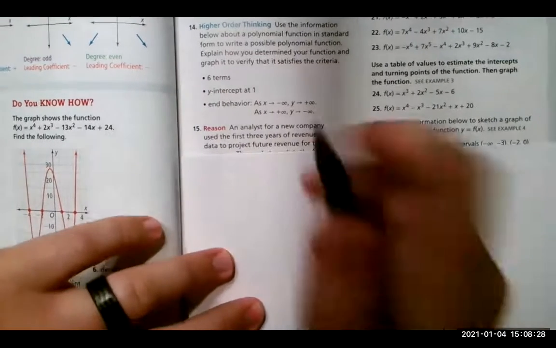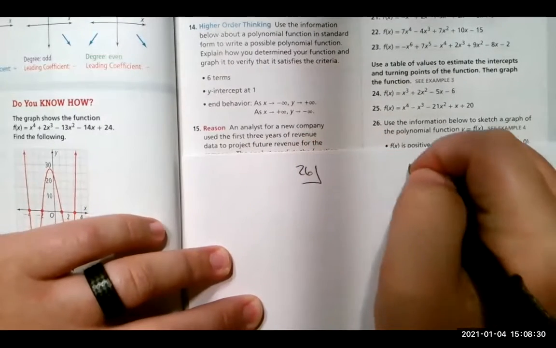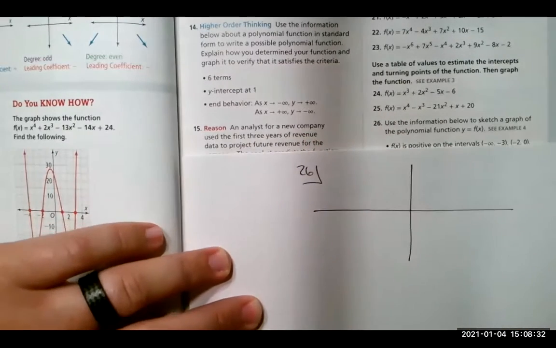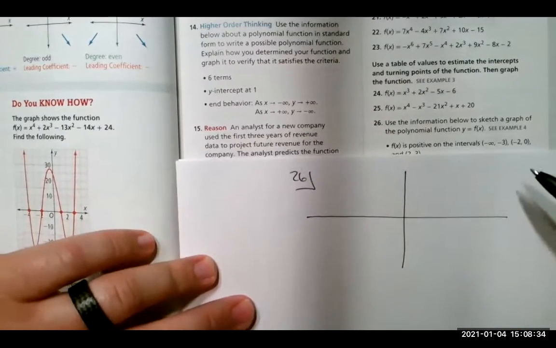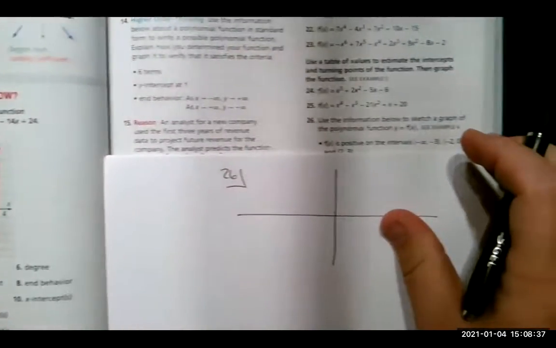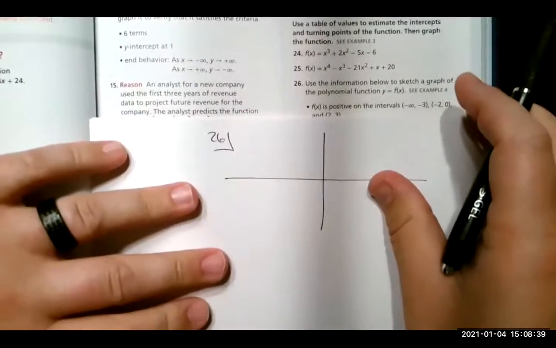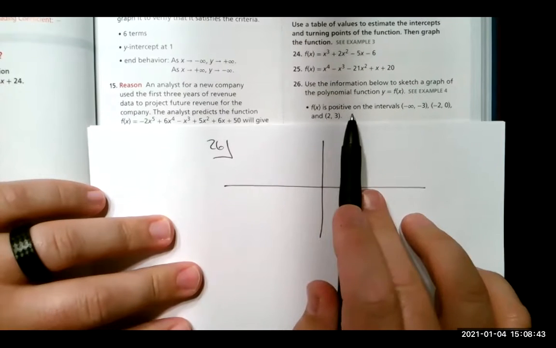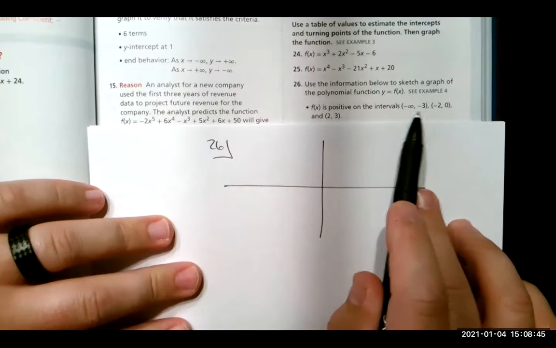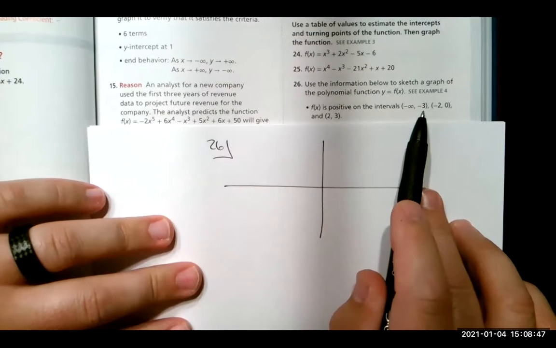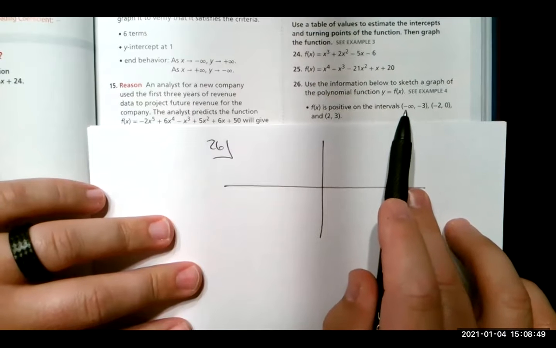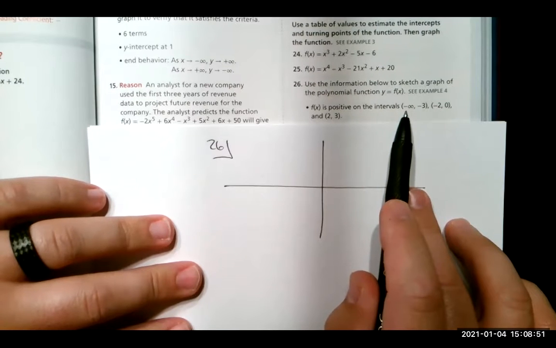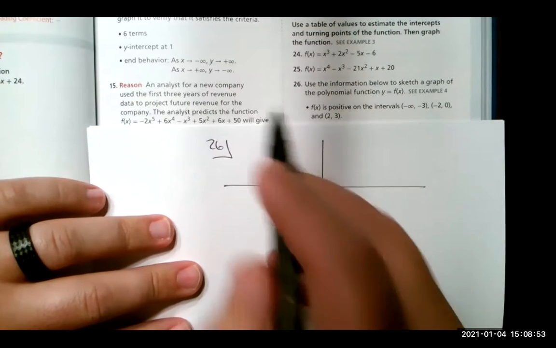So for 26, I'm using a pen, so hopefully I don't make any mistakes. F of x, so this function is going to be positive in the intervals. Remember, these intervals are always x values. So it's between x equals negative infinity all the way up to x equals negative 3.